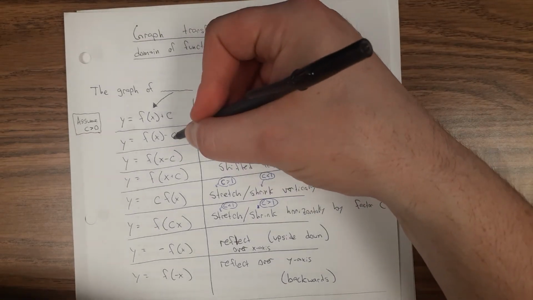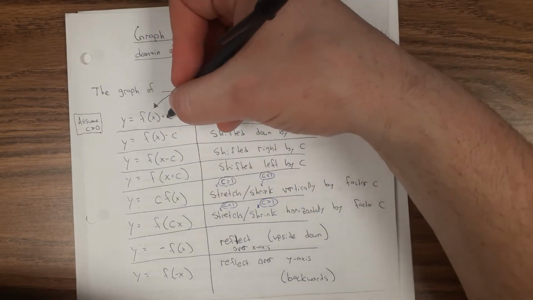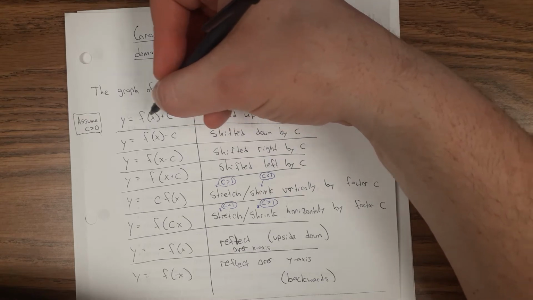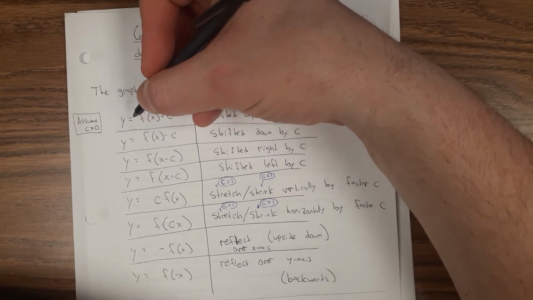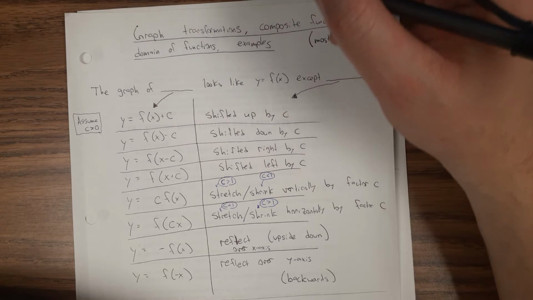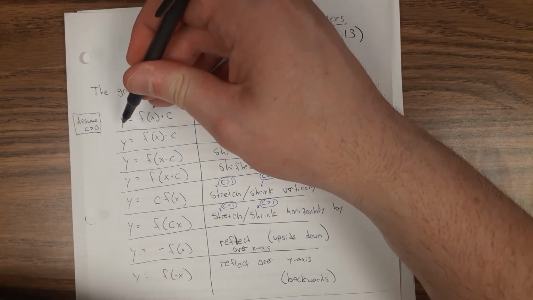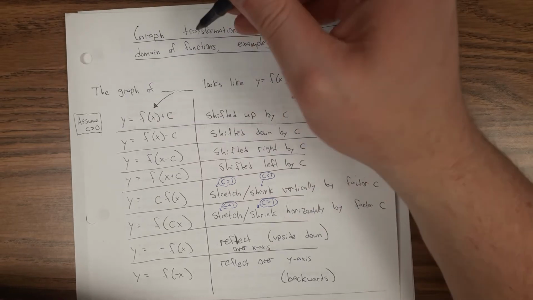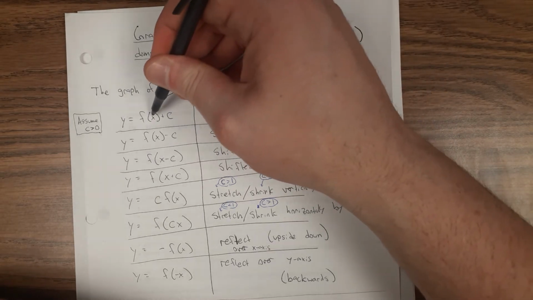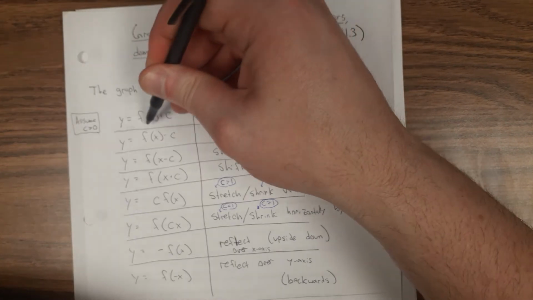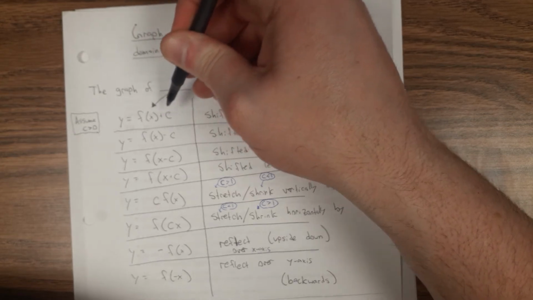Up here, if I moved the c over, it would say y minus c equals f of x. And so I would be subtracting c directly from the y. See, this looks like addition, but it's not happening directly to the x, because it's outside of the parentheses.